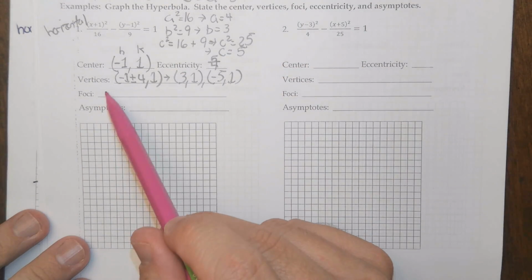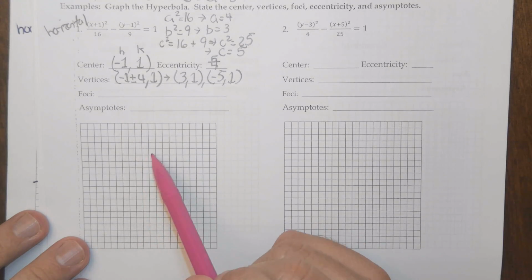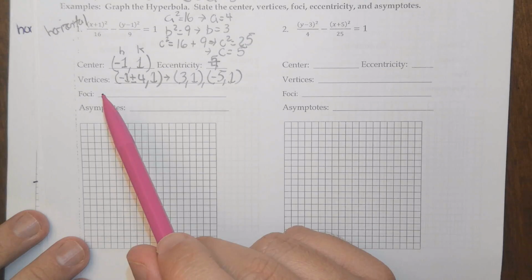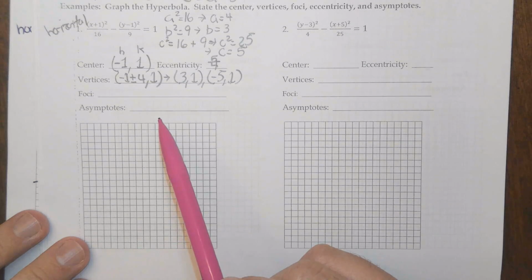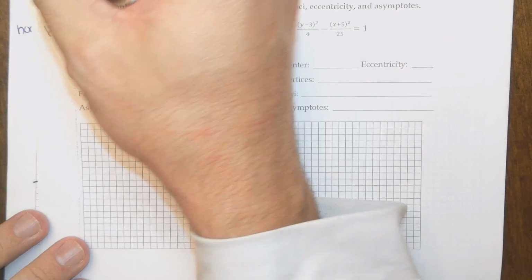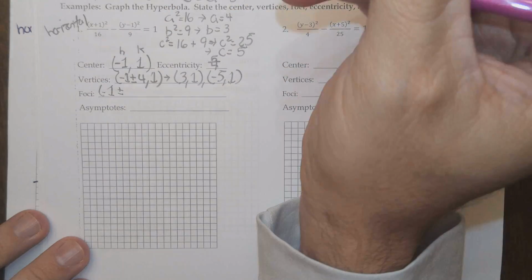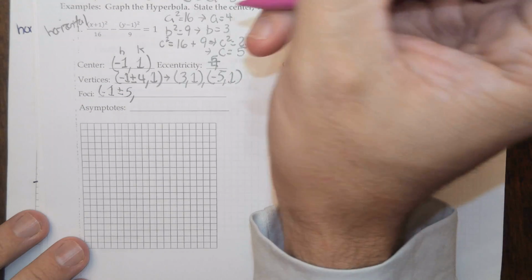Our foci. Okay, guys, again, the only reason why I'm not asking you for the co-vertices is because the only reason you use that is to help you draw your slant asymptotes, and I'll show you that here shortly. Okay, foci right here. Our formula for the foci is h plus or minus c, comma k. Again, h is equal to -1, plus or minus, now what do we get for c? C is 5, comma k.